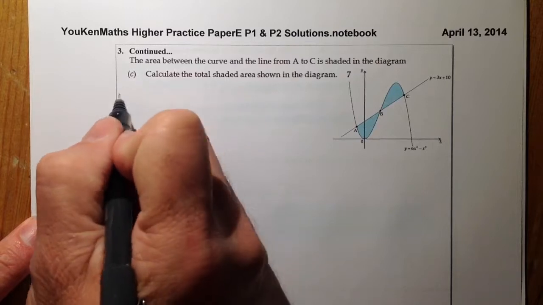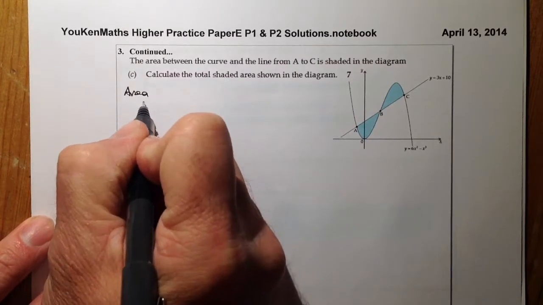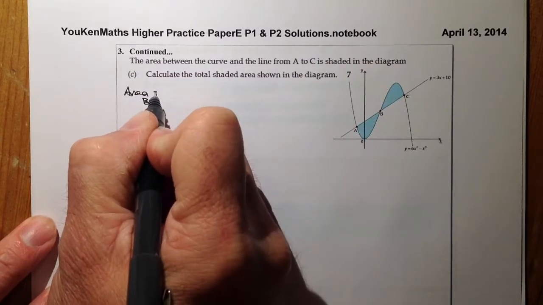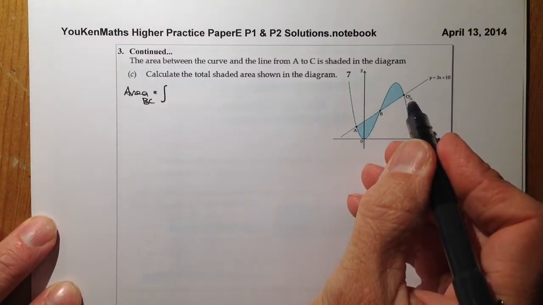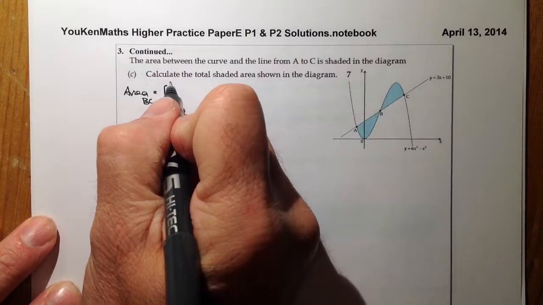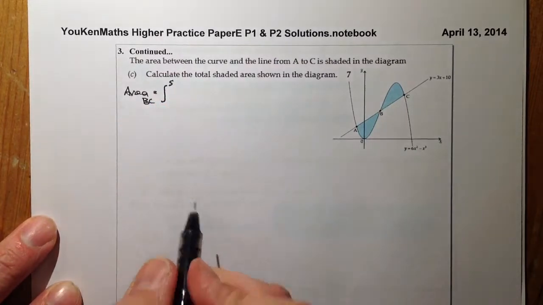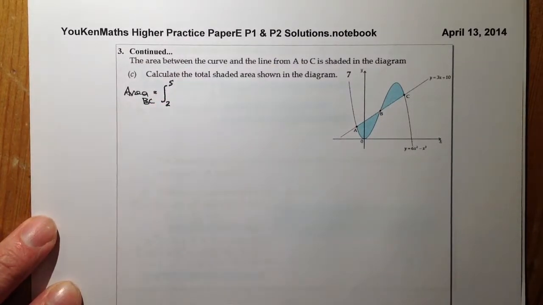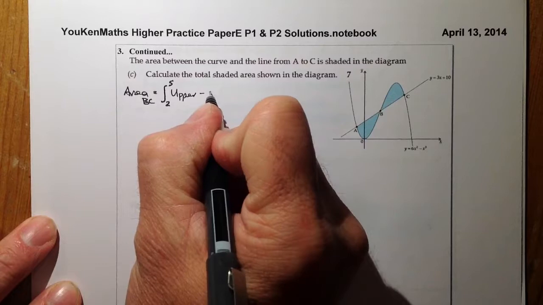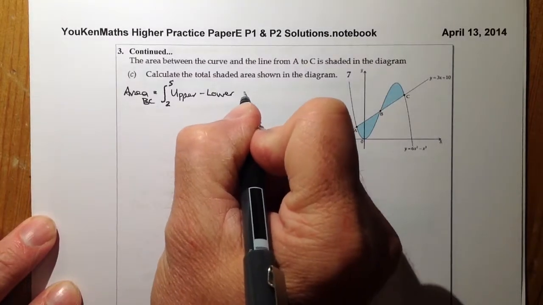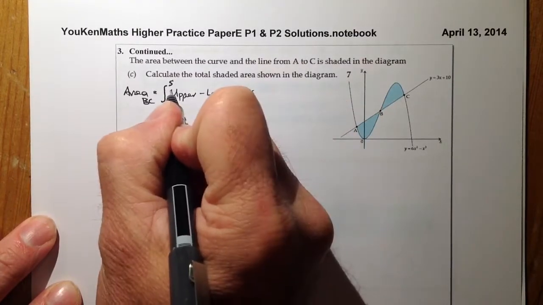Okay, so the area, and it's BC that we're working out, is going to be integrated between, let's see, C was 5 previously, in the first part, and B was 2. Right, so they're the limits, and I'm going to be working with the upper and subtracting the lower from that, all with respect to x.